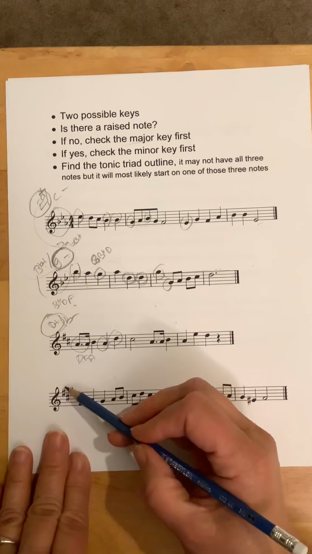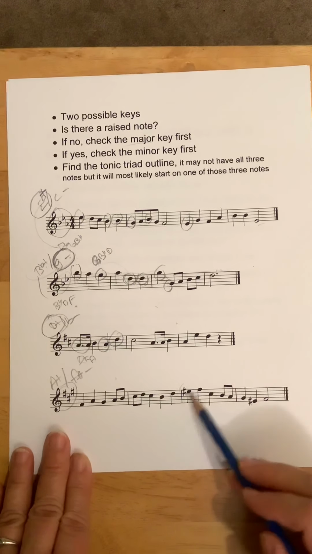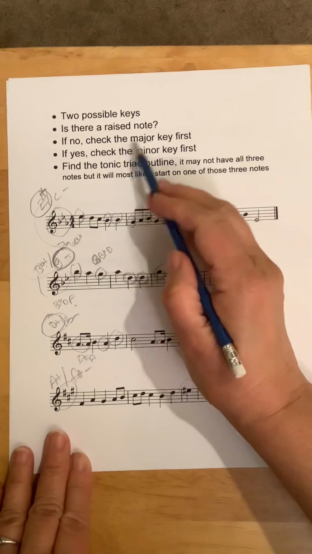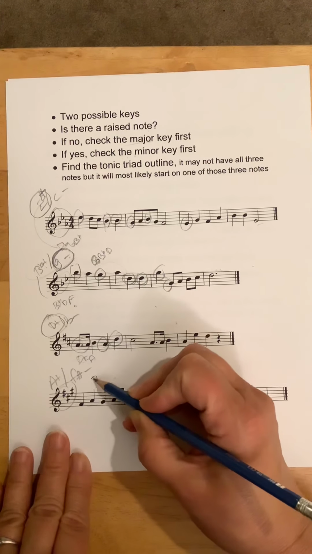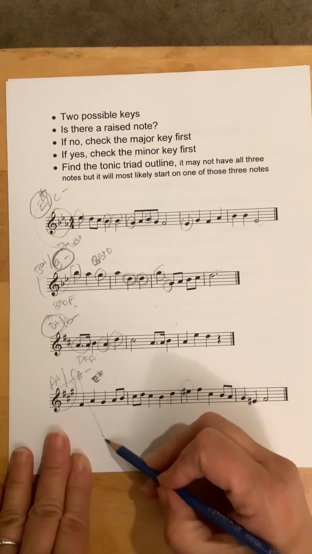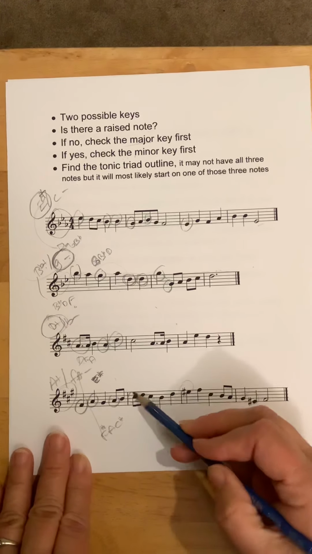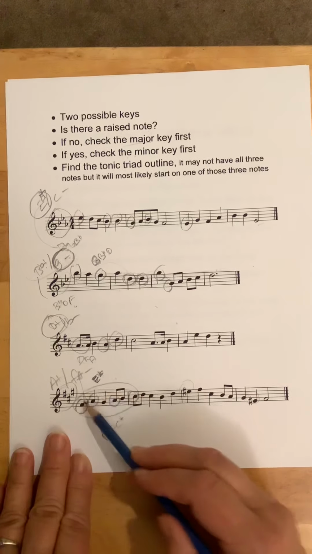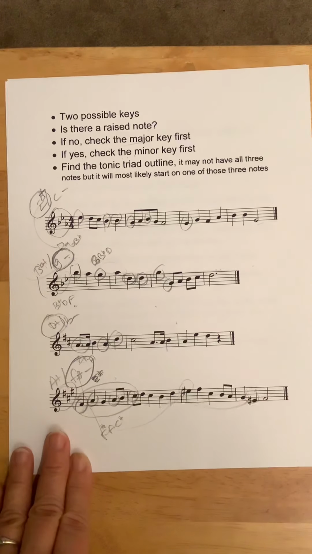Okay. Down here we have 3 sharps, A major or F sharp minor. Is there a raised note? Oh, there's a raised note. Your E is raised. Big neon sign. Let's check it out. Because if it's a raised note, check the minor first. What's the raised leading tone of F sharp minor? Well, that would be an E sharp. Those are E sharps. So the tonic triad would be F sharp, A, C sharp. Well, there's lots of them right here. You've got the tonic triad right here. You've got your raised leading tones right there. So this one is indeed F sharp minor.